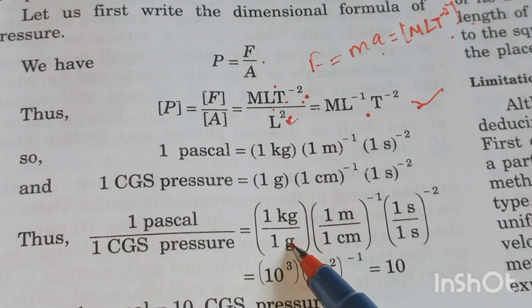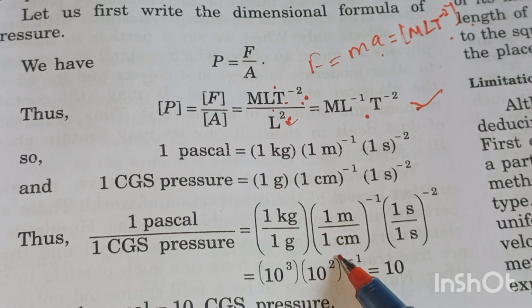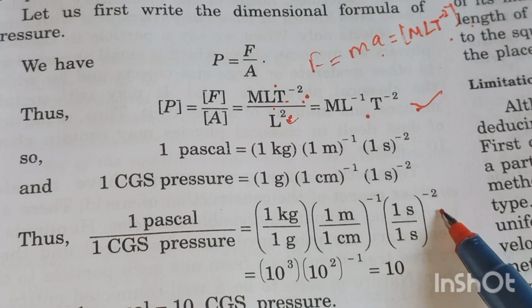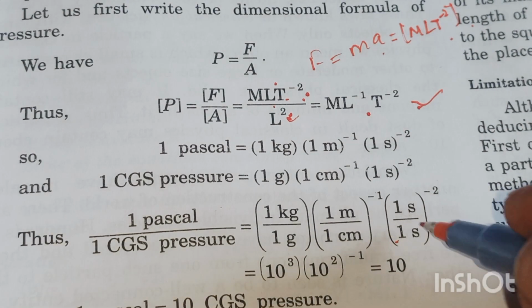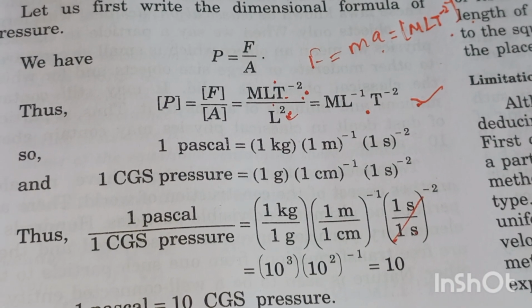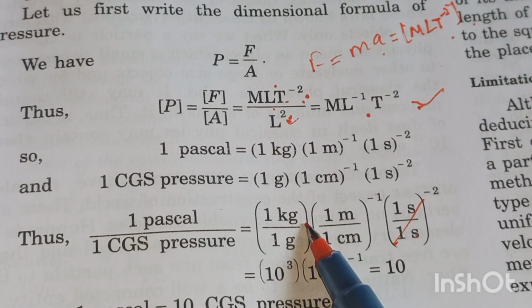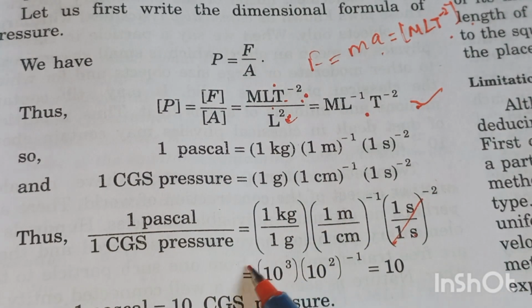So write 1 kg upon 1 gram, 1 meter by 1 centimeter raised to minus 1, 1 second by 1 second raised to minus 2. So this gets cancelled because it is the same, 1 second by 1 second gets cancelled. So what remains here? 1 kg. 1 kg in gram is what? 10 to the power of 3. So 1 we will neglect it.